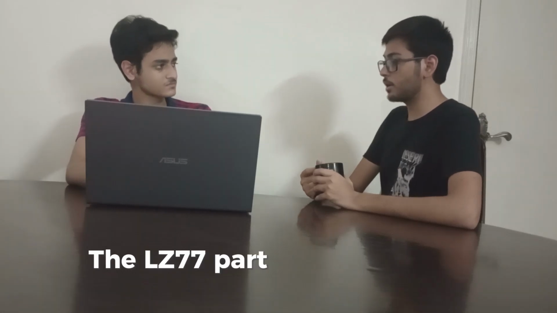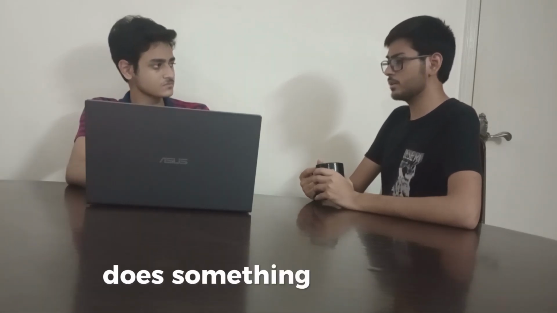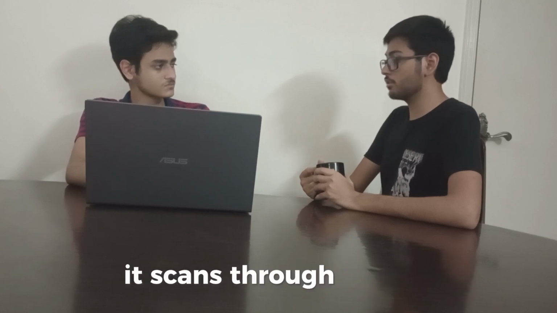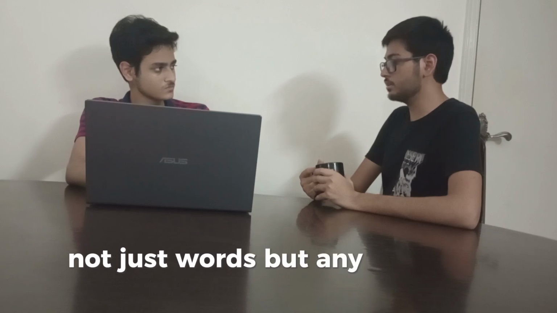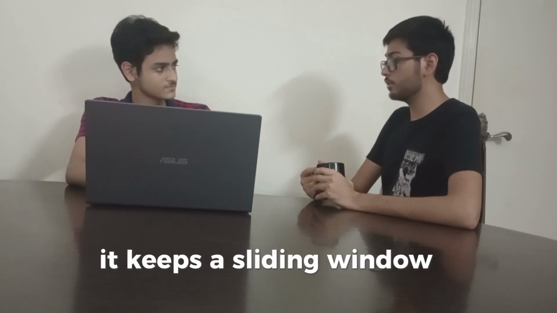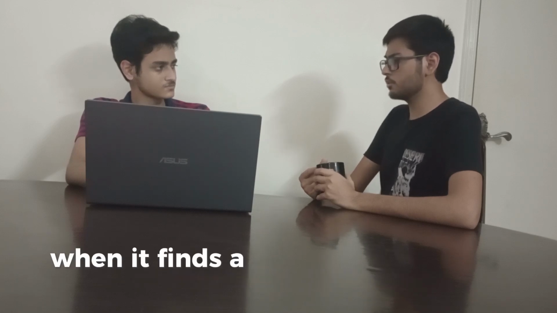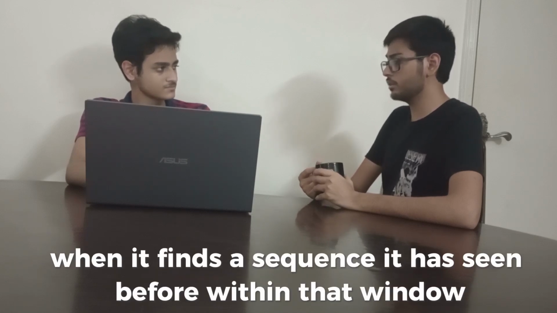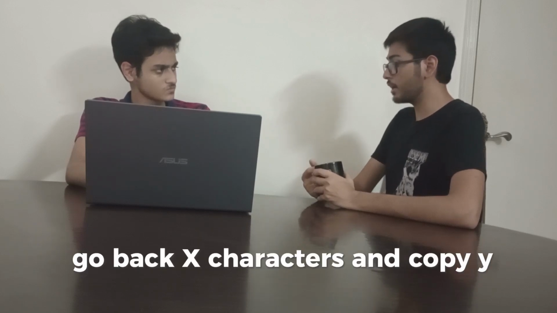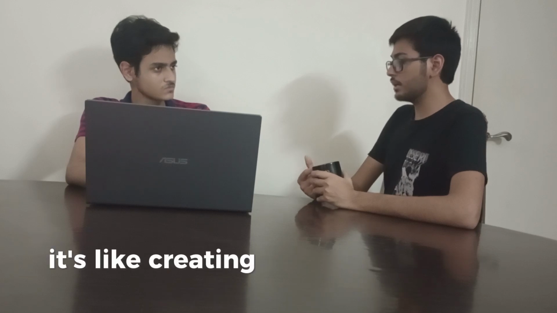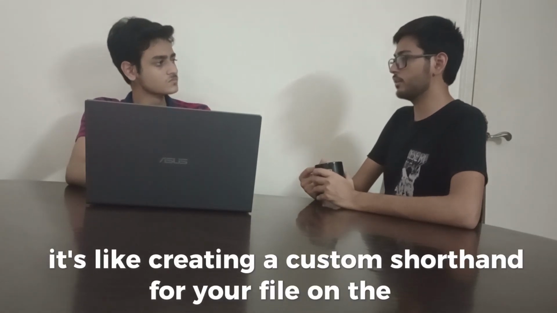The LZ77 part of the deflate algorithm I mentioned does something very similar. It scans through your file, looks for repeated sequences of data, not just words but any chunks of data. It keeps a sliding window of recently seen data to find these repetitions. When it finds a sequence it has seen before within that window, it replaces it with a short pointer saying, go back X characters and copy Y characters from there. It's like creating a custom shorthand for your file on the fly.